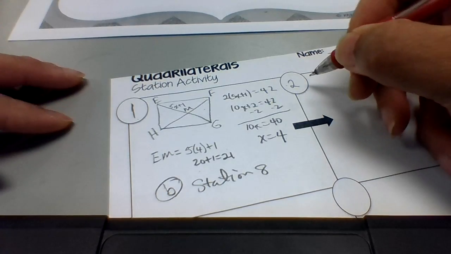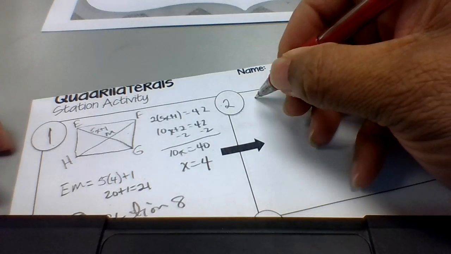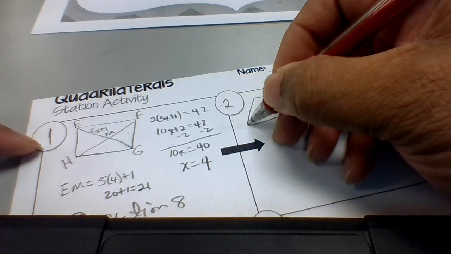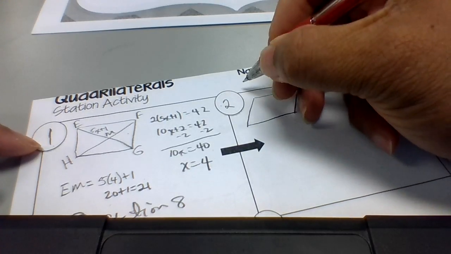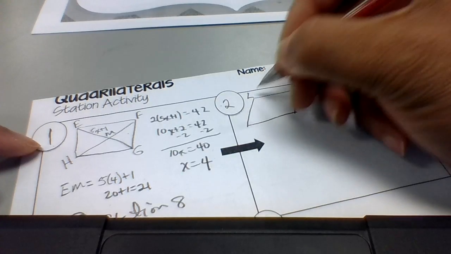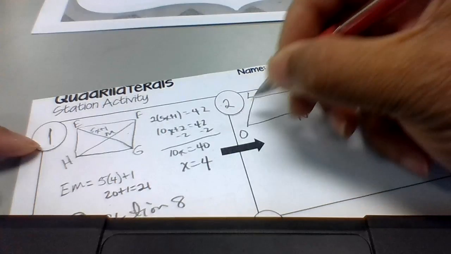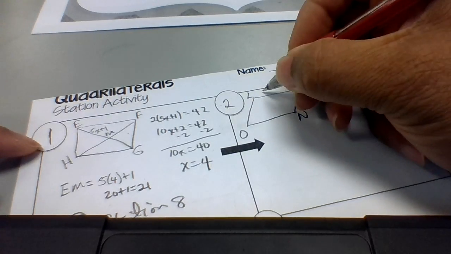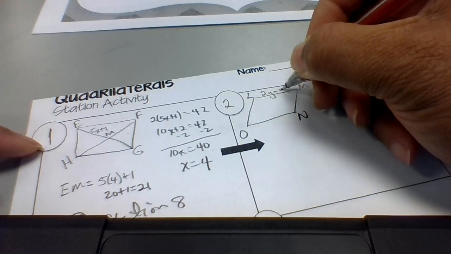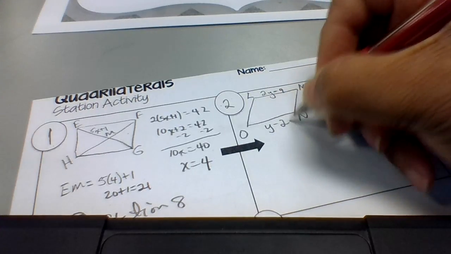All right, so this is a parallelogram. So we're going to draw a parallelogram and label it L, M, N, O, and LM is 2y minus 9, and NO is y minus 2.